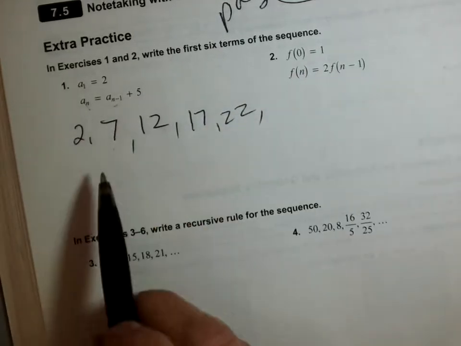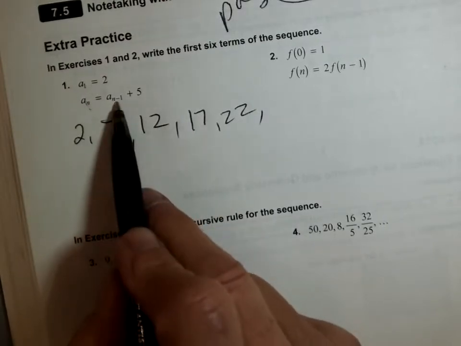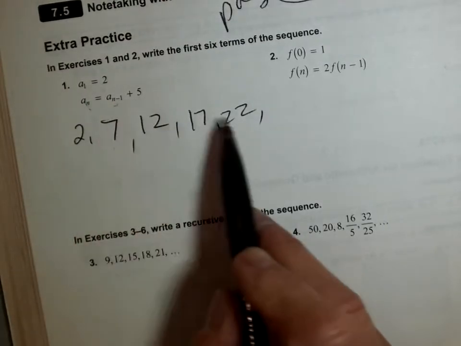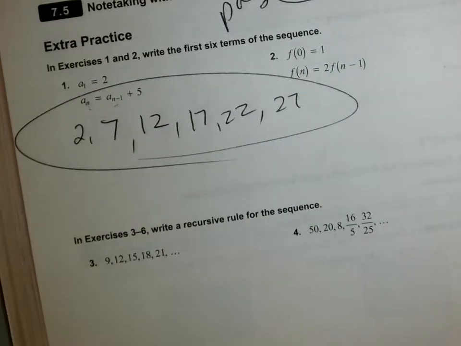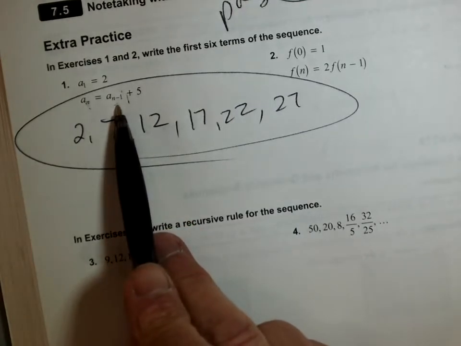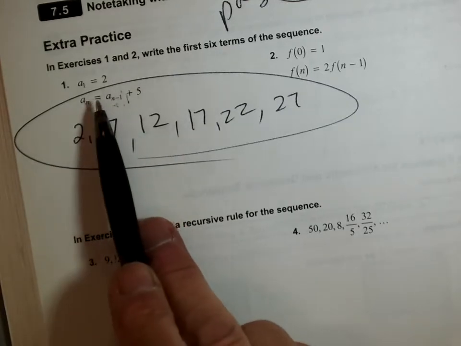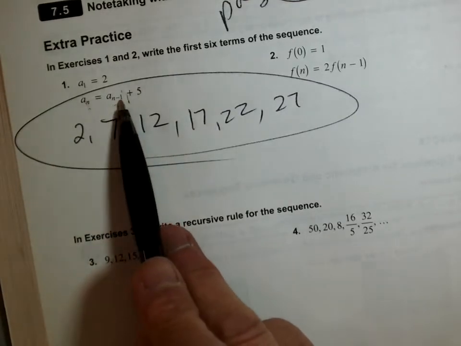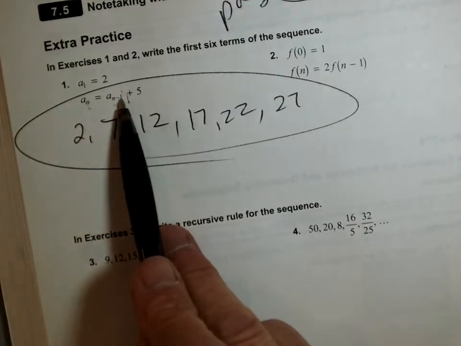To make the fifth term, and it's 5, we'll take the fourth term, that's 17, add 5. To make the sixth term, if n is 6, a of 6, so I want a of 6, I'll take the fifth term, which is 22, and add 5, which makes this 27. Okay, that's all you got to do. So this a sub n minus 1 is just the previous term. If you want to make the 8th term, you take the 7th term. If you want to make the 11th term, you take the 10th term. If you want to take the 50th term, you take the 49th term.